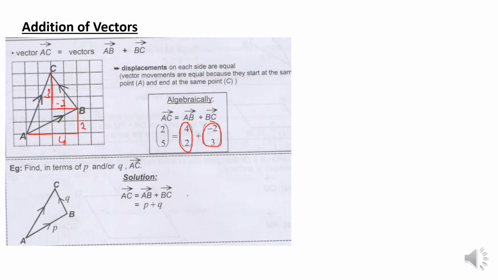So from A to C, it's simply the addition of vector AB and AC. Similarly, when you have a diagram like this, when you go from A to C, it's like you're traveling along this road, and the arrow is indicating that you're going along that way. So it has to be P plus Q.